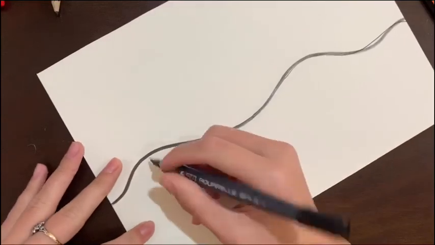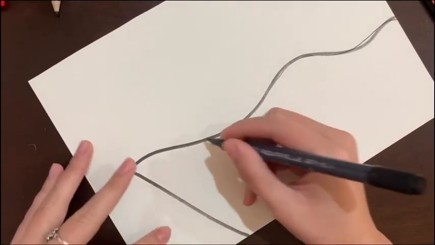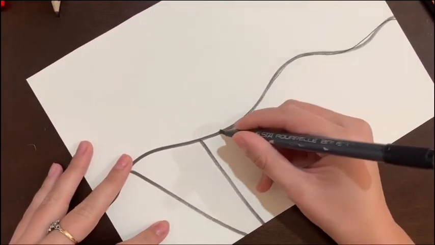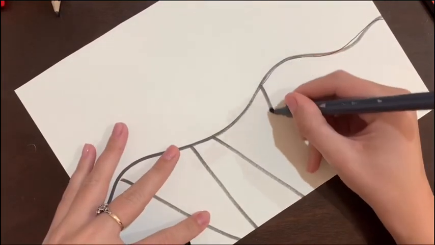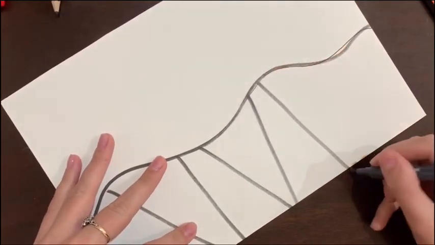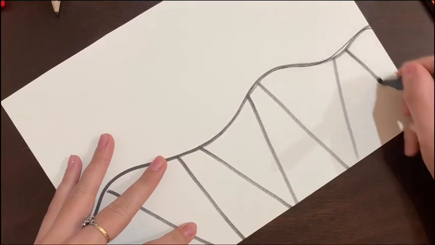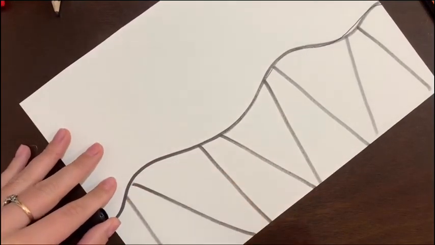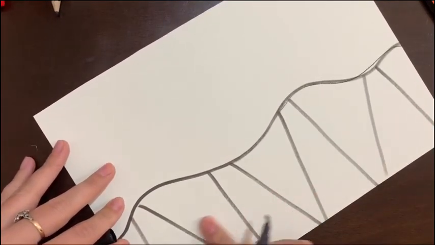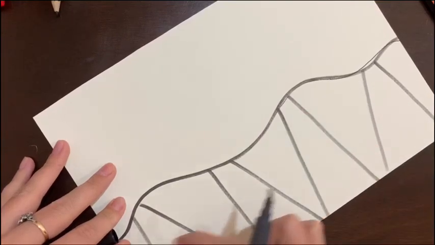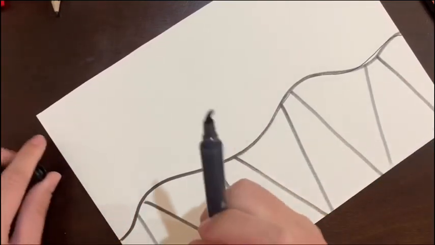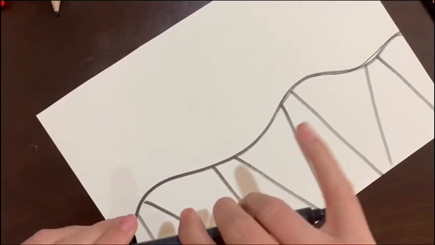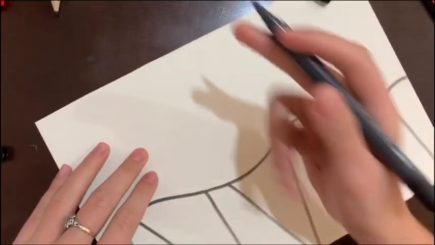This part, share it in so many different pieces like this. This part you don't have to color it, just make sure that each pattern is different. I'll use different side now.